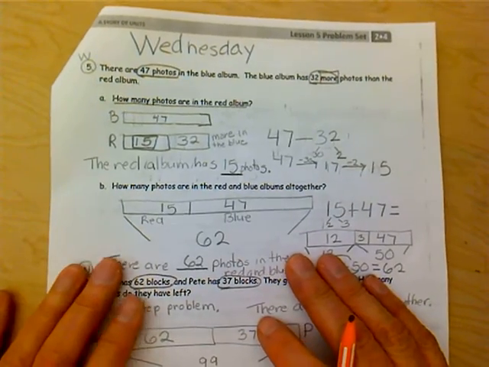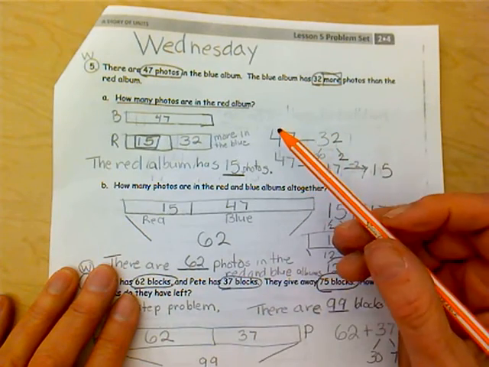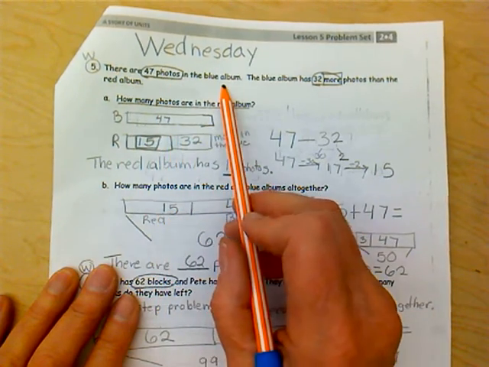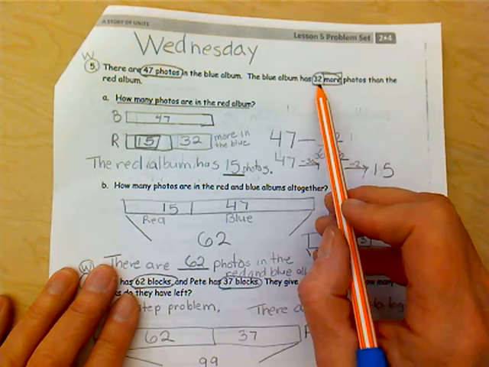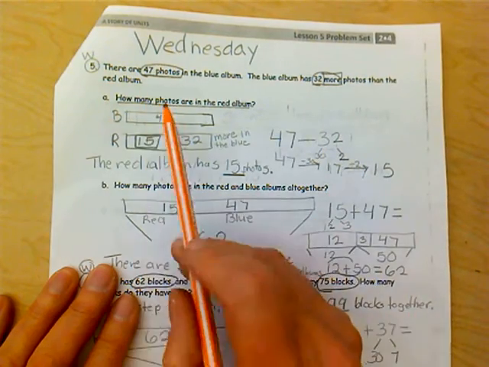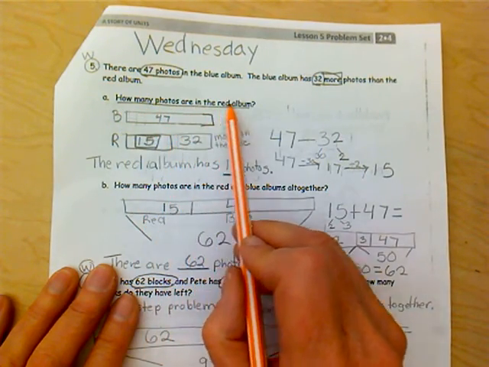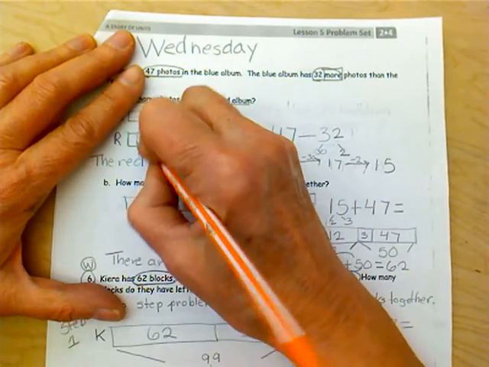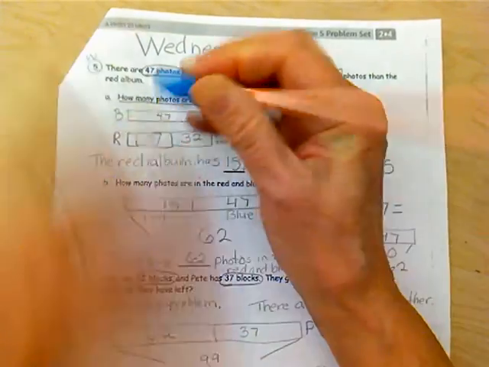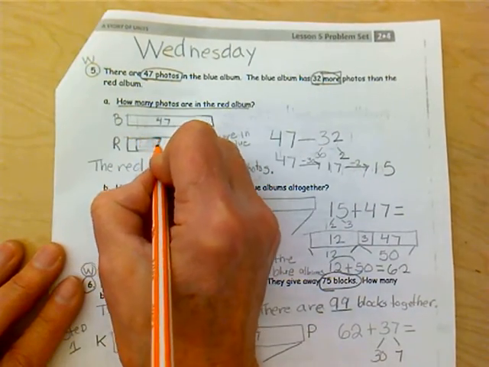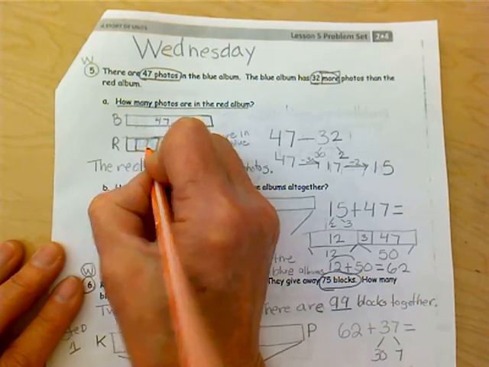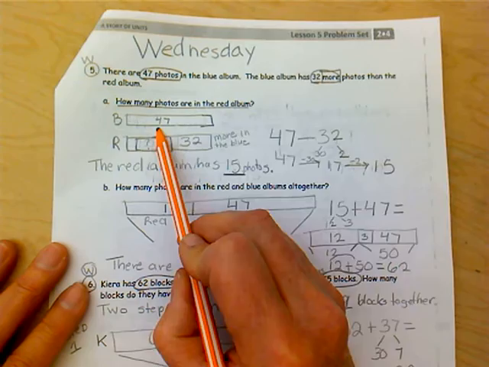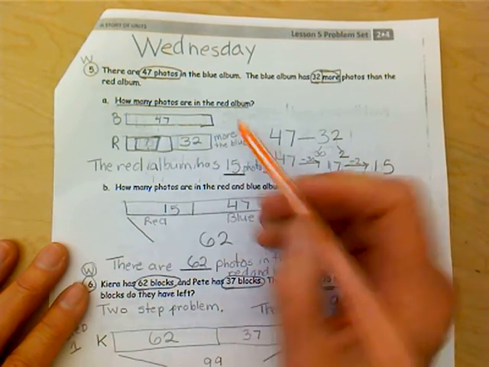All right, so let's take a look at problem number 5. That is our first problem for today. There were 47 photos in the blue album. The blue album has 32 more photos than the red album. We're supposed to find out how many photos are in the red album. When I started this, of course, I did not know how many photos were in the red album. Did not know that. That was my big question mark. But I did know that there was 47 photos in the blue, and that there were 32 more in the blue than in the red.